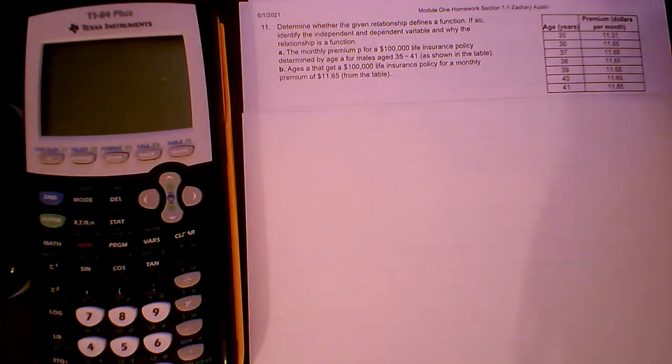Okay, so this lesson wraps up with a few application problems, word problems, where we're going to use some of the ideas that we've talked about with functions and domains and ranges to answer questions. So this question gives us a table with years and premium amount in dollars per month. We're going to determine whether this is a function. And then we're going to talk about the dependent and independent variables and talk about why it makes sense to call this a function.